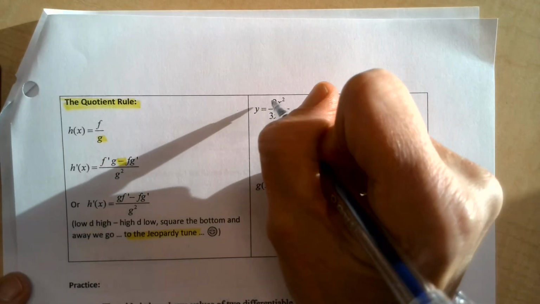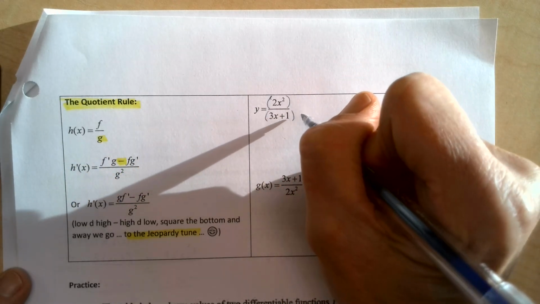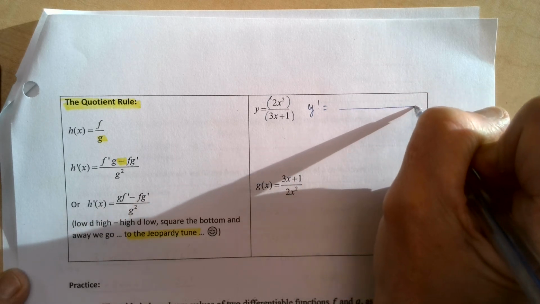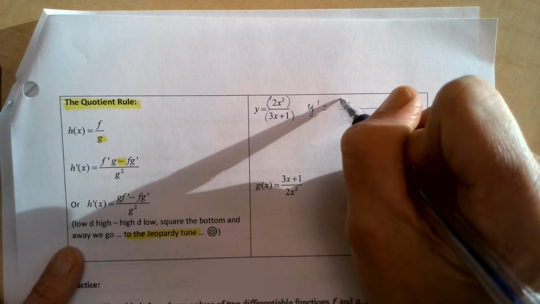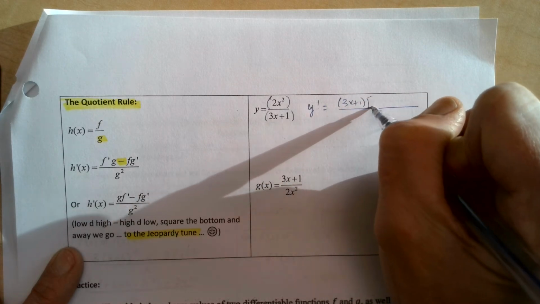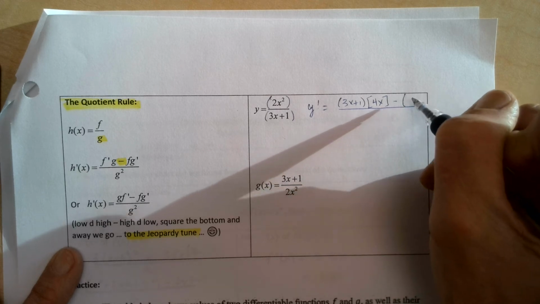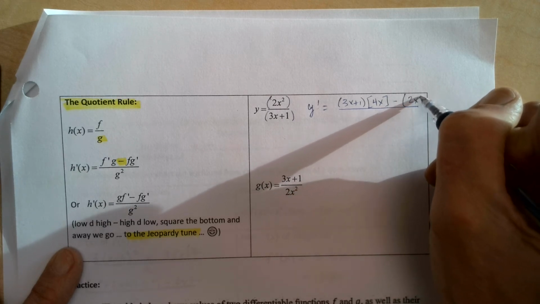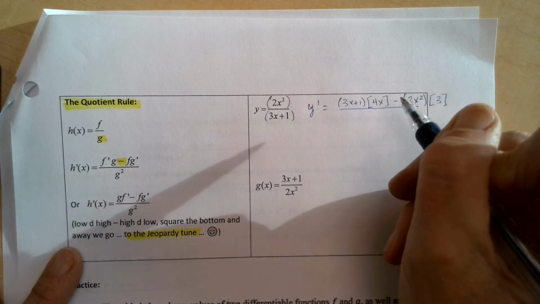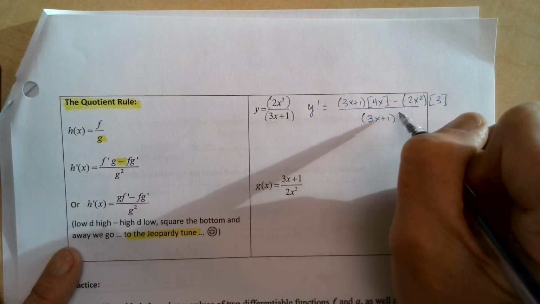All right, here we go. Ready? Here is our numerator, and here is our denominator. So when we go to find y prime, it's going to be low D high minus high D low, square the bottom, and away we go.